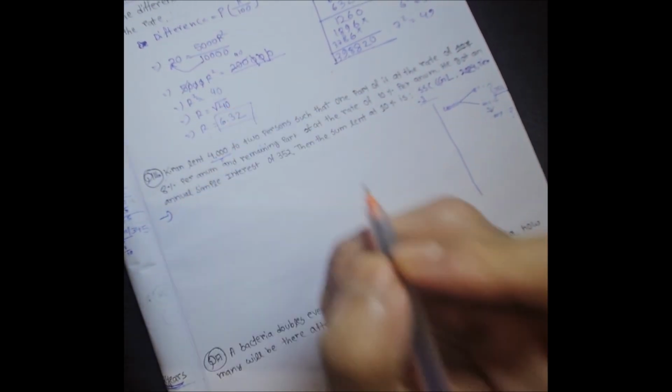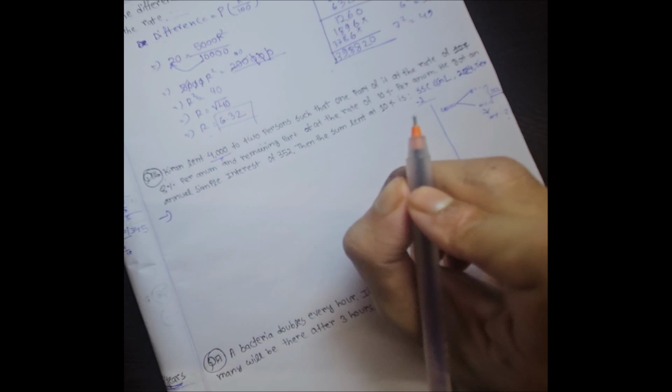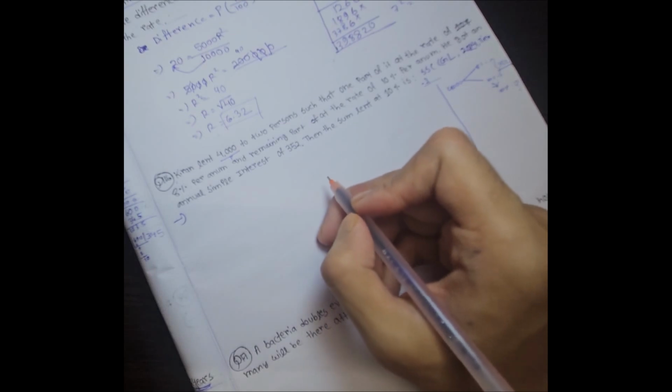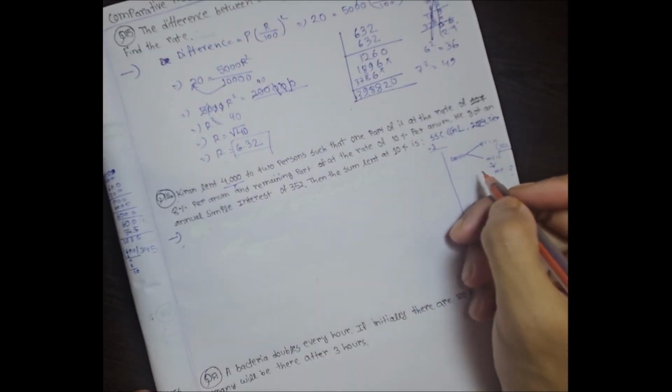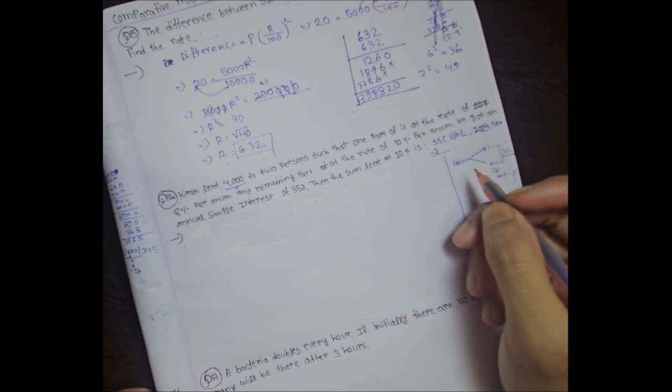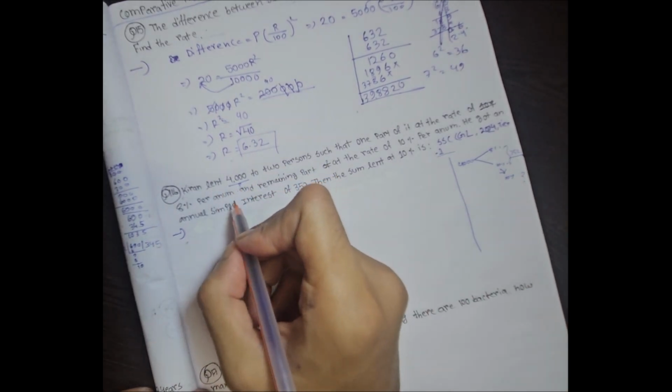The principal is 4,000 and we have two rates of interest. One is 8% and one is 10%. We know that if we combine the simple interest from both rates, it is going to be 352. So what we need to do is find the total amount that is lent at 10% per annum.